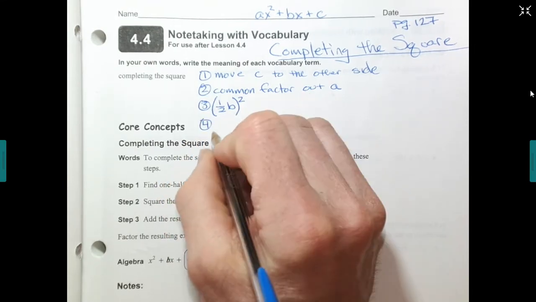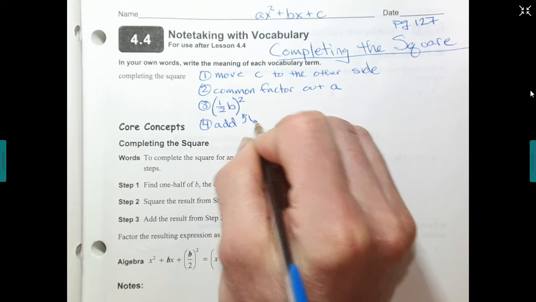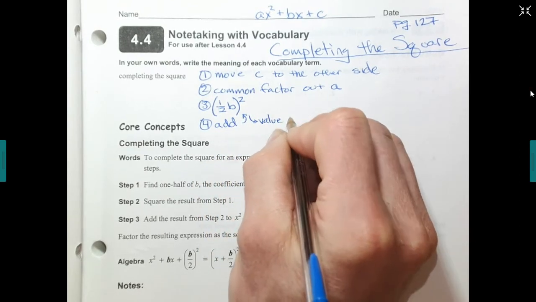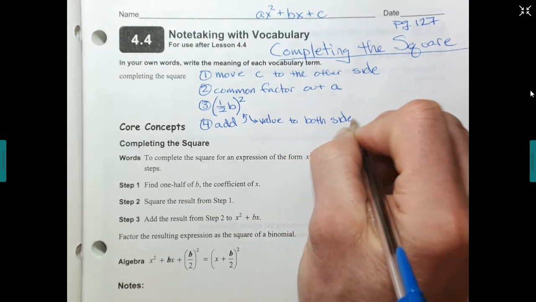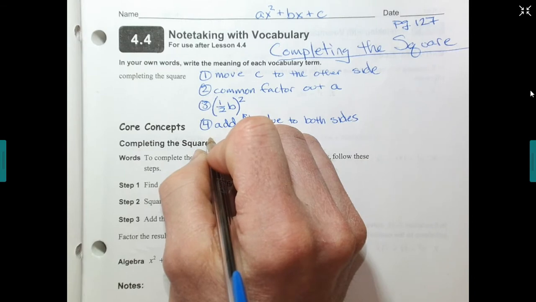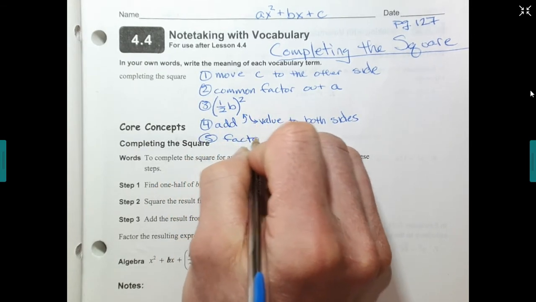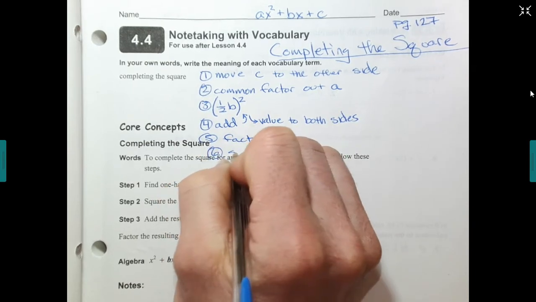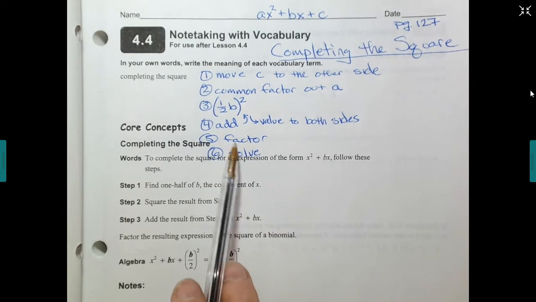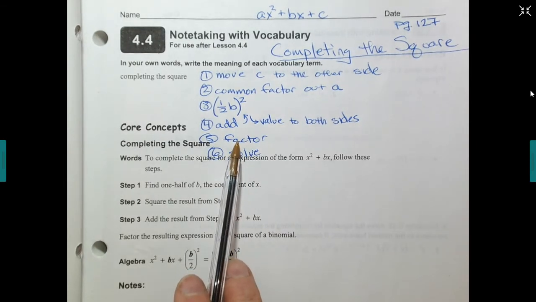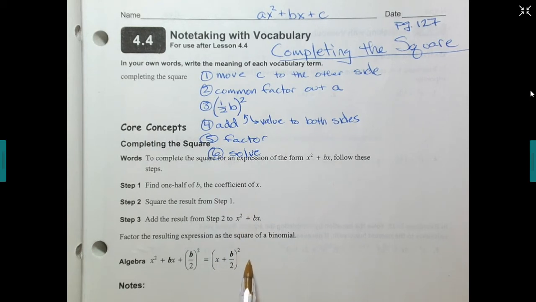Also, we're going to add that value to both sides. And then 5, we're going to factor. And then 6, we're going to solve. So there's all your steps. I said 5 because that's all you have to do to complete the square, but for most of these, we're going to solve the problem.